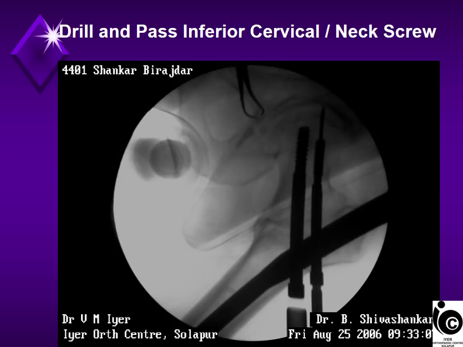Here you can see the inferior bolt also has been passed. Once you pass both of them, see that you have released the traction, and alternately compress both the superior derotational bolt as well as the inferior cervical screw so that the fracture gets compacted.